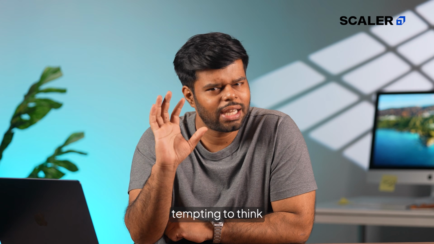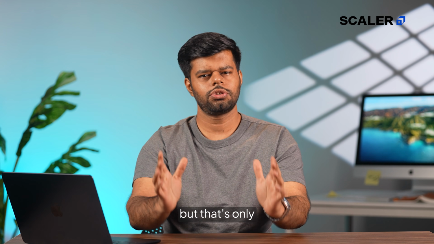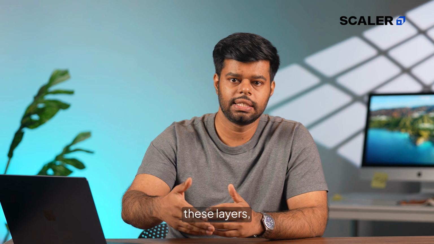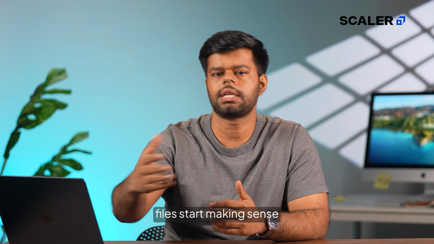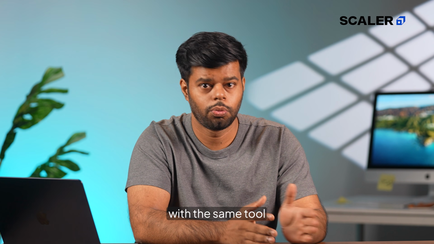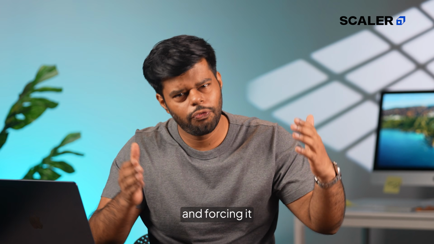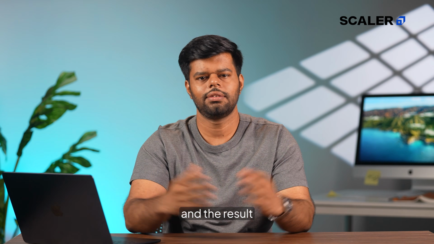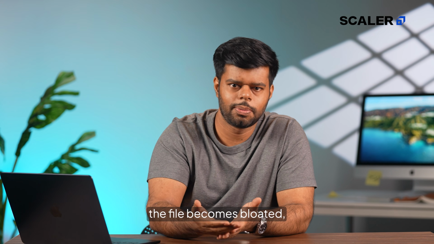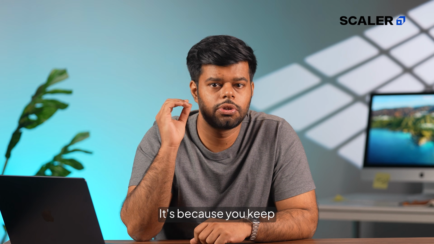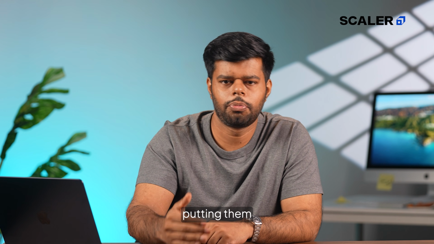Now, at this point, it's tempting to think that we've really solved the problem. Keep claude.md as short as possible. Store lessons, avoid unnecessary instructions, and you're done. But that's only part of the picture because claude.md was never meant to carry everything. Once you understand these layers, a lot of bad claude.md files start making sense. People are trying to solve every problem with the same tool. They're taking information that belongs in skills or subagents or hooks and forcing it all into one single giant file. And the result is obviously predictable. The file becomes bloated, important information gets buried, and everyone wonders why performance keeps getting worse. It's because you keep adding instructions instead of putting them in the right place.